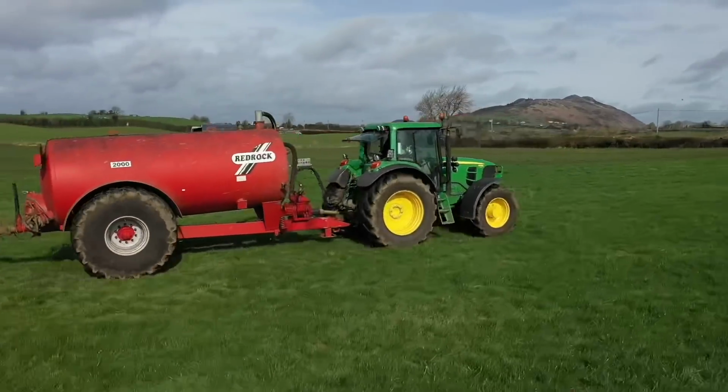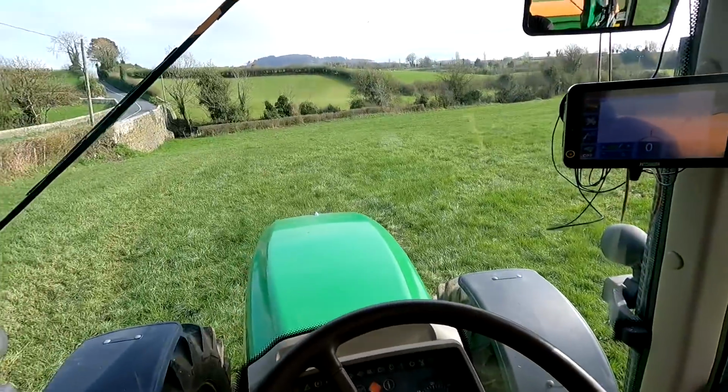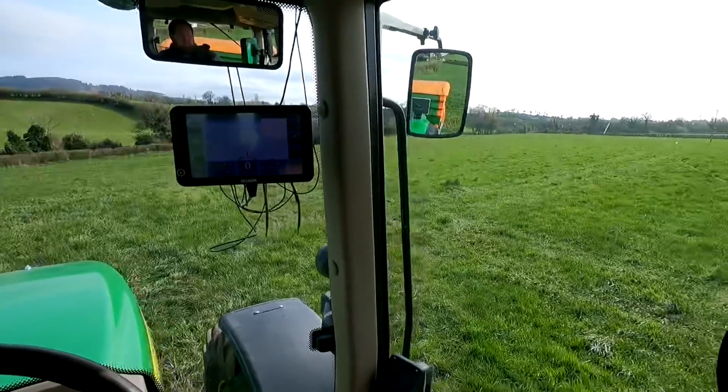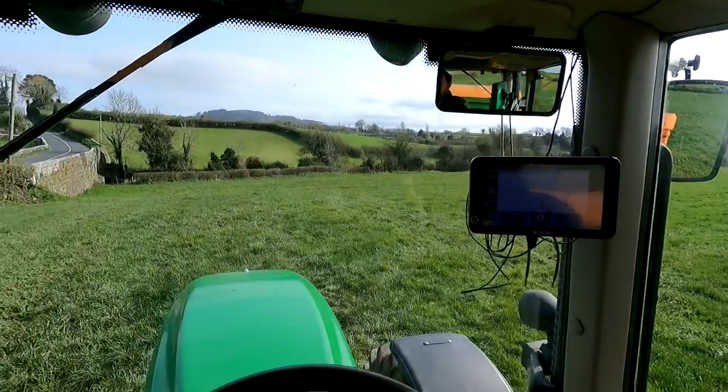Alright, so a few days later, the sun is shining. We've had a little bit of rain over the last few days, not much, but enough to just wash in the slurry, which is kind of what we want to see.